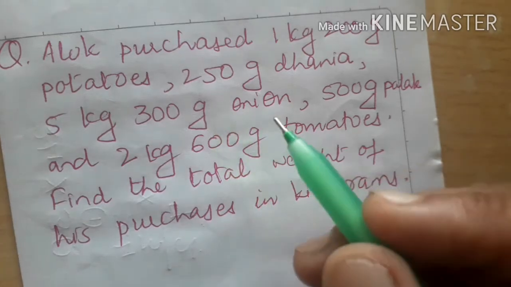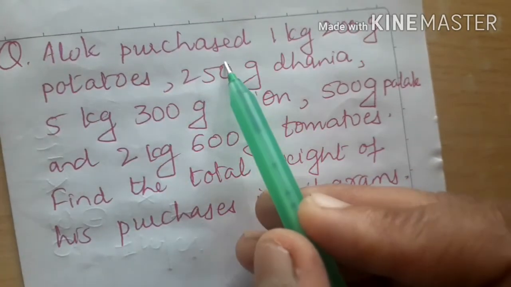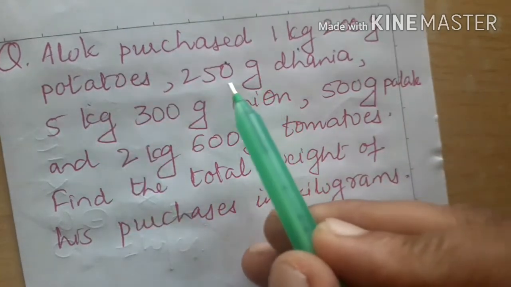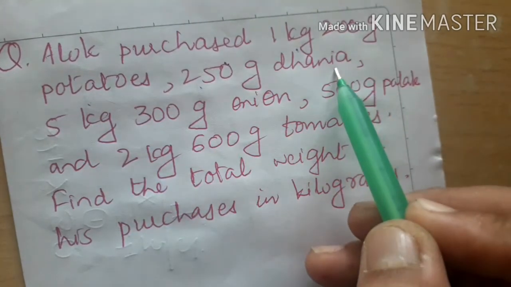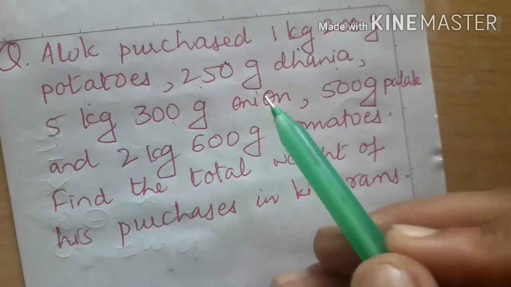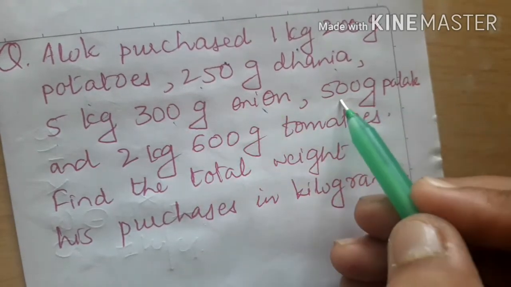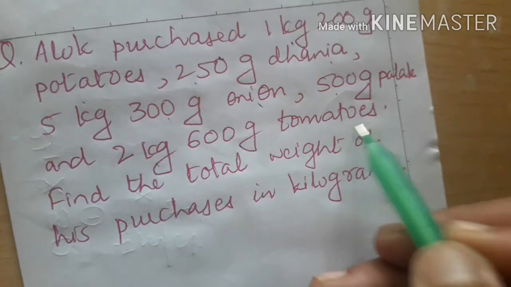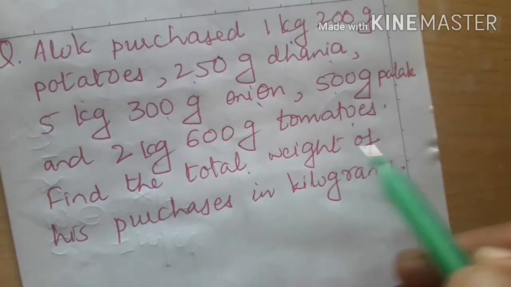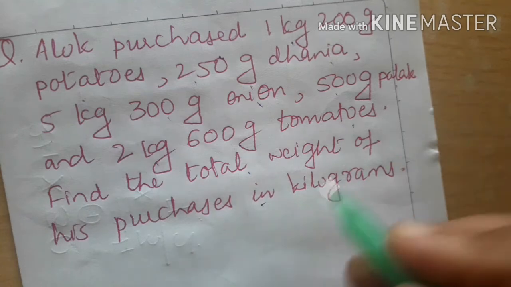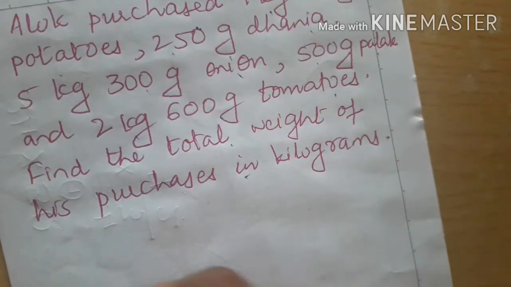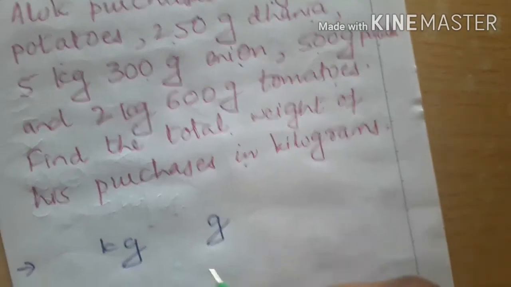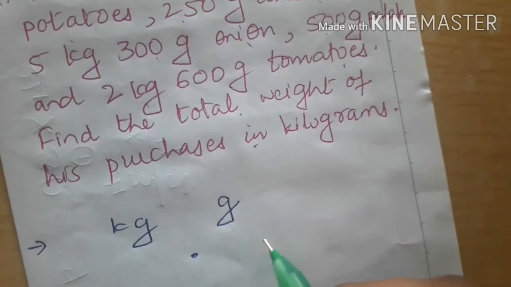You can see the question here. Alok purchased 1 kg 200 grams potatoes, 250 grams dhania, 5 kg 300 grams onion, 500 grams palak and 2 kg 600 grams tomatoes. Find the total weight of his purchases in kilograms. So I will make the proper columns. This is for kilograms and this is for grams. In the grams section, I should write 3 digits.